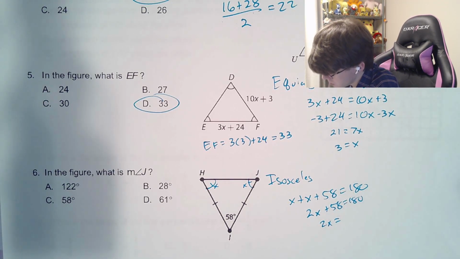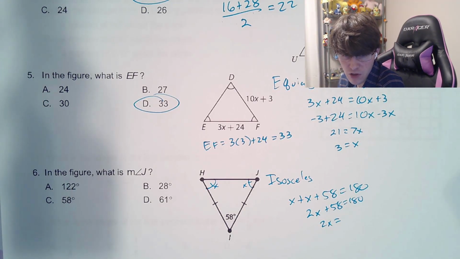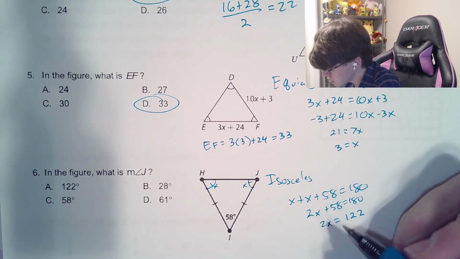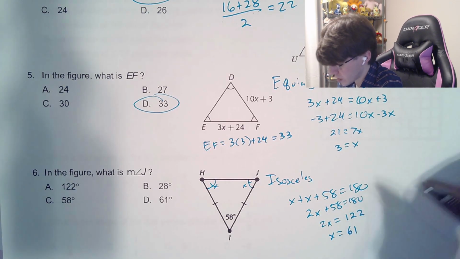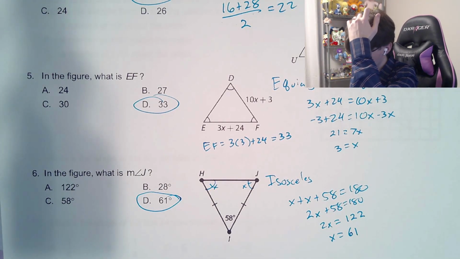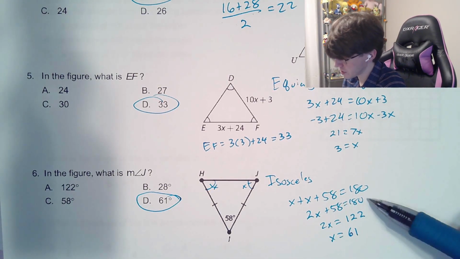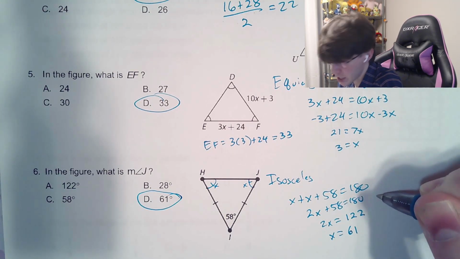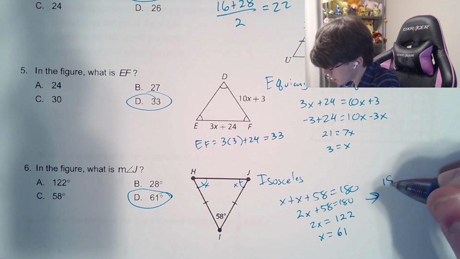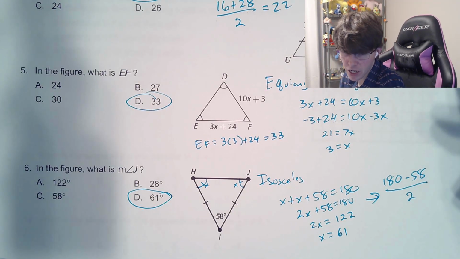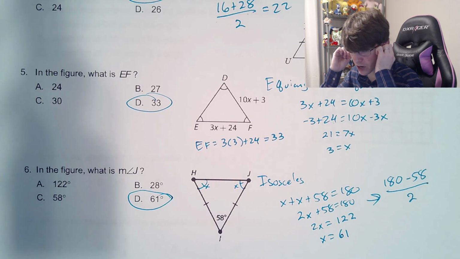Subtract 58 on both sides of the equation, and you'll get 122. If I divide both sides by 2 from there, we'll go ahead and get 61. Please note, for an isosceles triangle, it's sometimes useful to just know what the algebra step is while doing it, because what you could have done on this question is simply type into your calculator, as a one-step method, 180 minus the 58 and divided by 2. If I had typed that into my calculator as that fraction, you would have gotten that same 61.